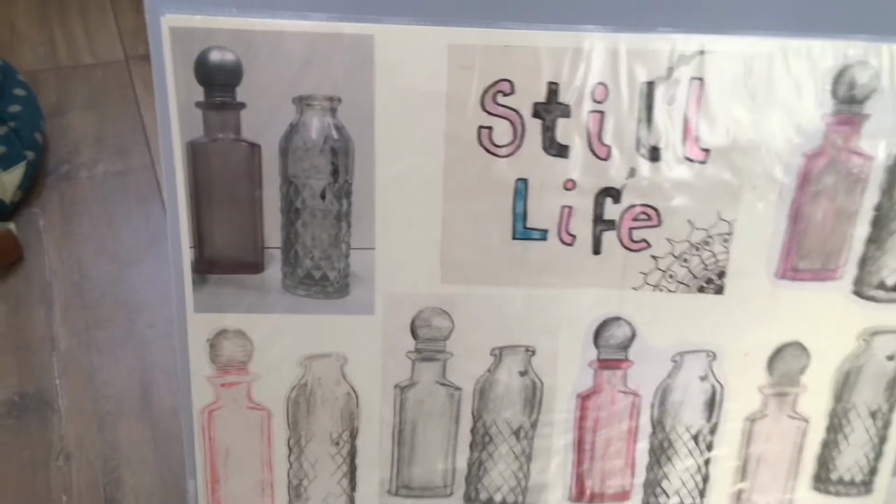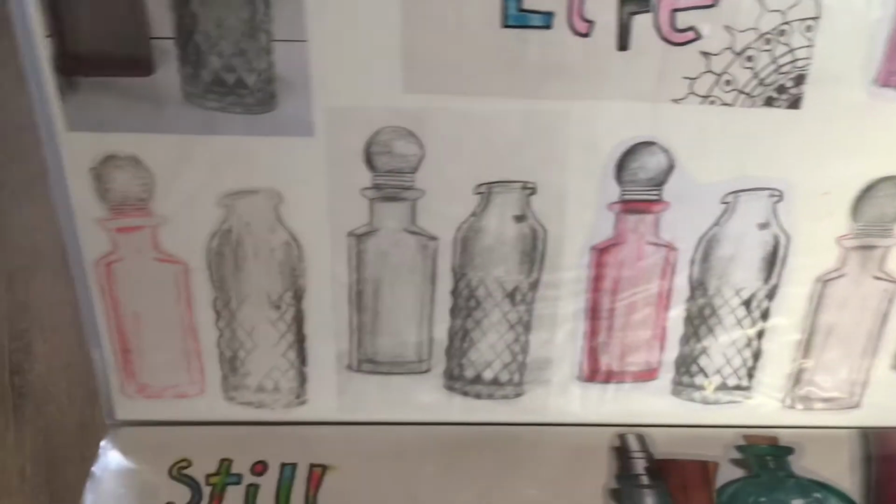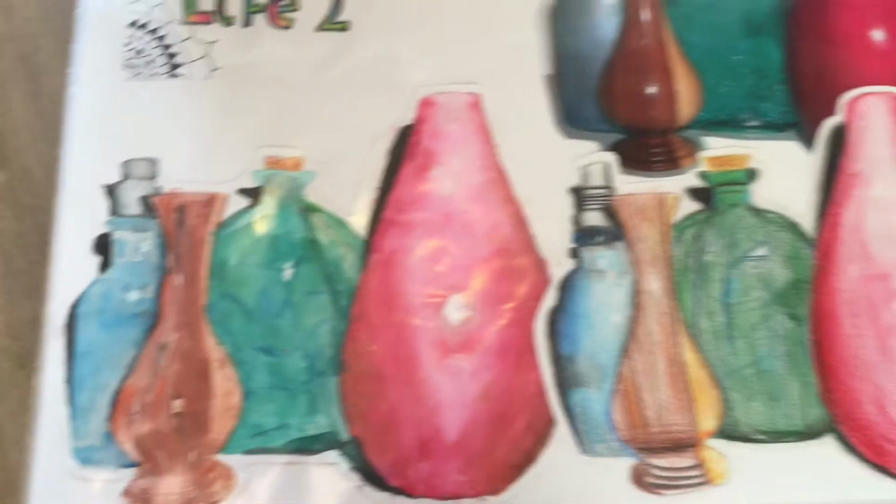And I don't know why, but before we actually started our coursework we had to do a little project on still life, so I just drew some vases and stuff, and I basically just used a few different materials, and then after that we got on to our actual project.